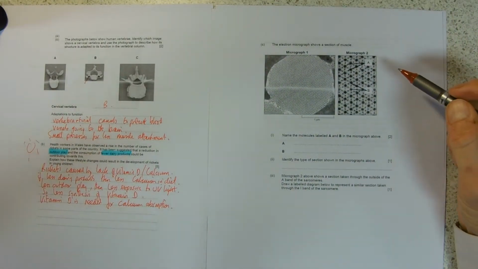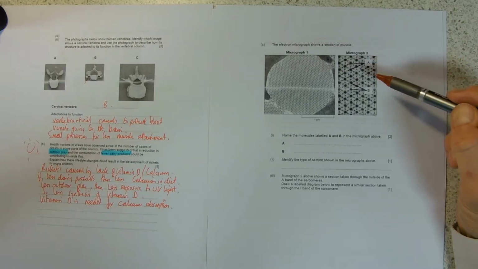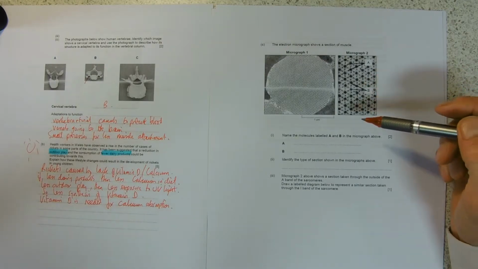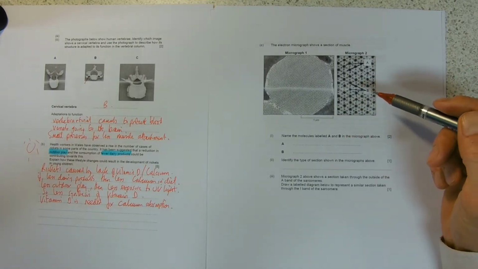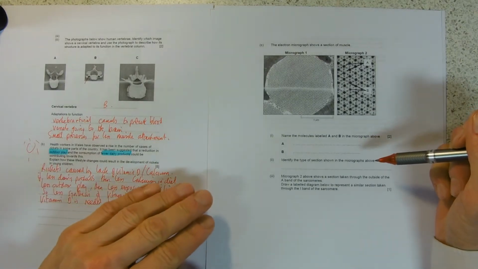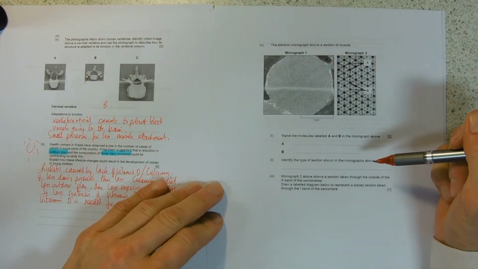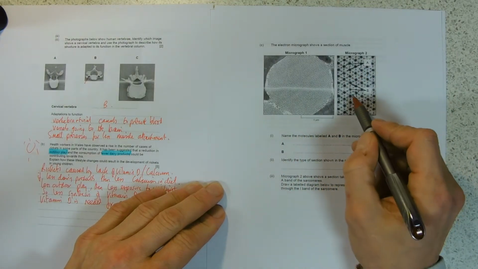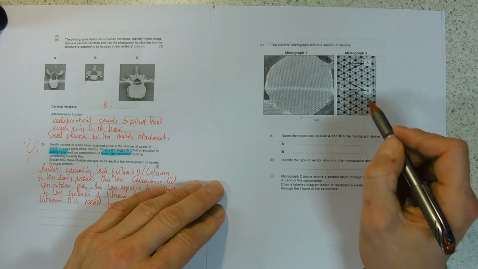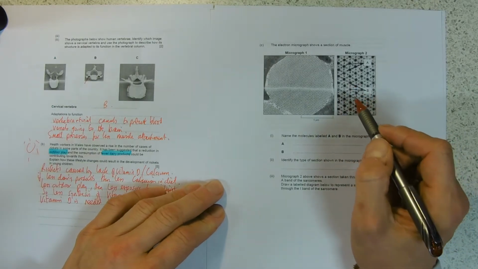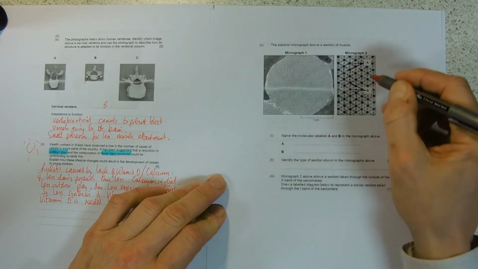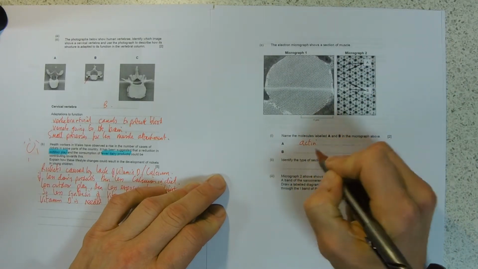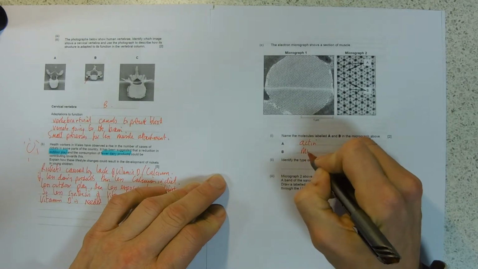Next part, we've got some muscle, and micrograph 2 is a close-up. Name the molecules A and B. The mark scheme for these is actually the wrong way around, so if you've got the mark scheme, be careful. But you know that the small ones are the thin fibres and the large ones are the thick fibres, and you know the names of those. So A is the thin, so A is actin, and B, the thicker ones, that is our myosin.